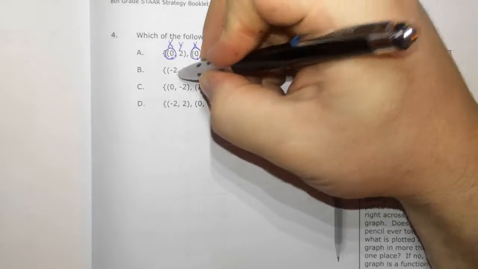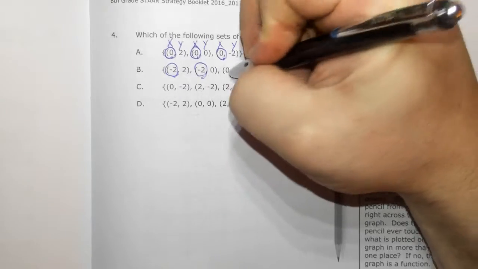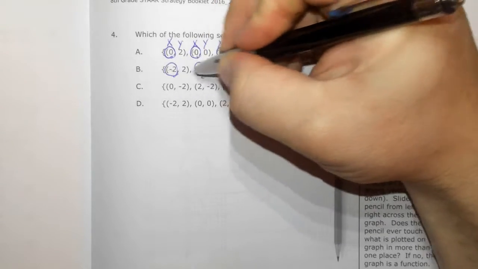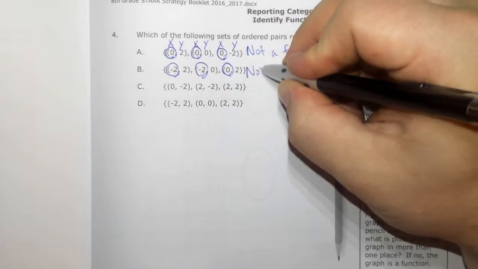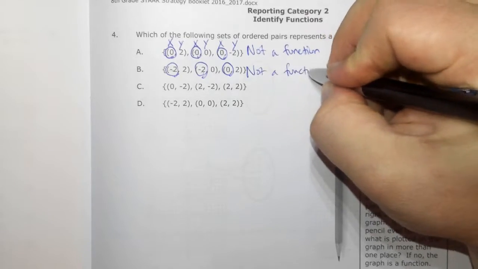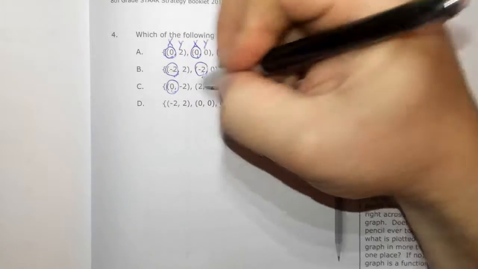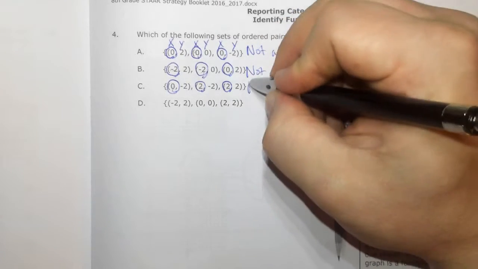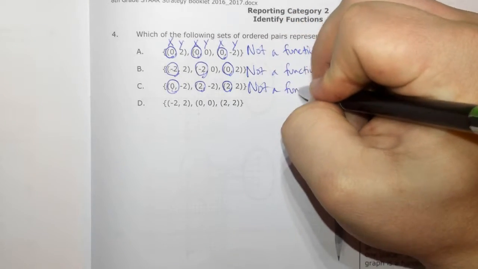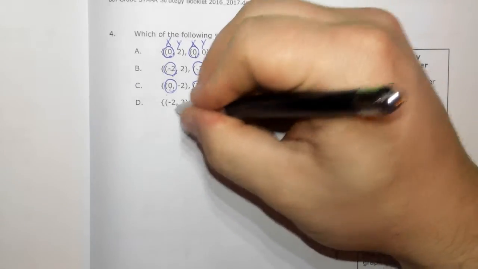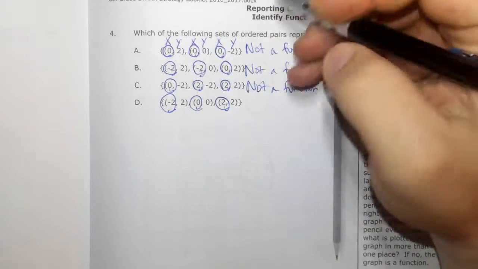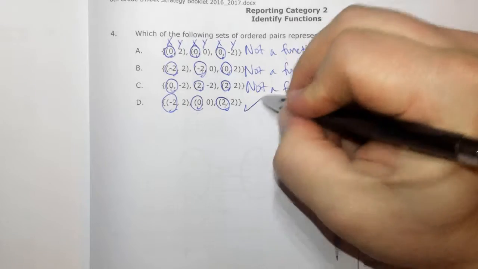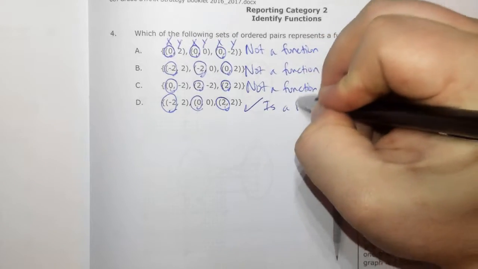Okay? Here's my x values: -2, -2, and 0. X repeated itself, so this is not a function. Here we have 0, 2, and 2. So 2 repeated itself, so this is not a function. And here we have -2, 0, and 2. They are all different, so this is a function.